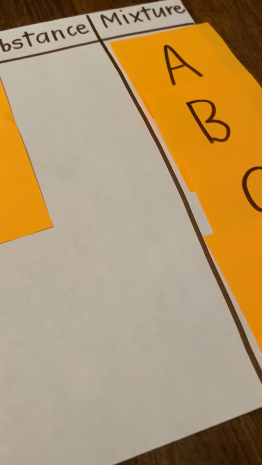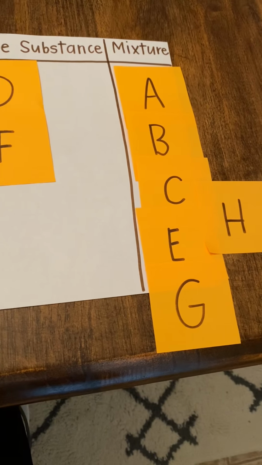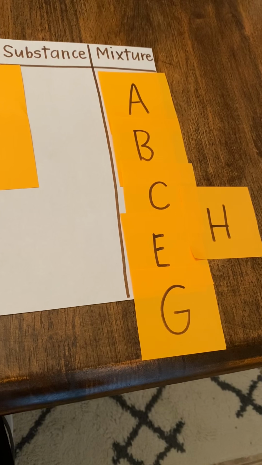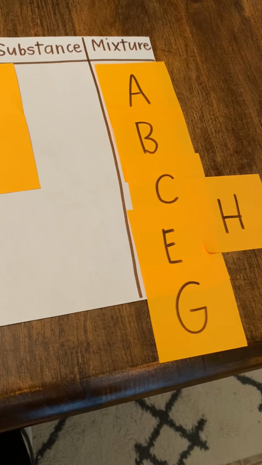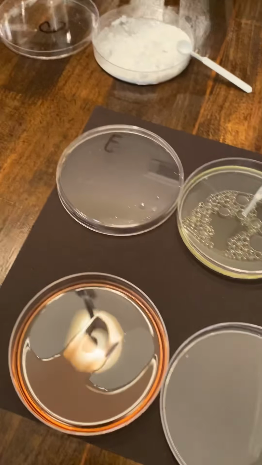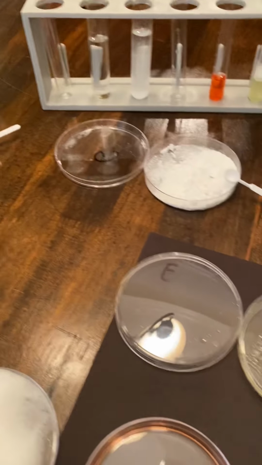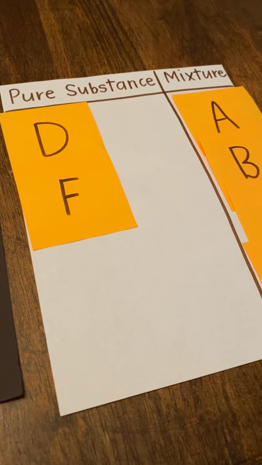So here we have it. Pure substances are D and F, and your mixtures are A, B, C, E, G, and H. I hope that your responses were a little bit the same. If not, don't be discouraged, because we are going to be covering this throughout the remainder of the semester, and you'll have a greater understanding of what exactly is a pure substance versus a mixture.